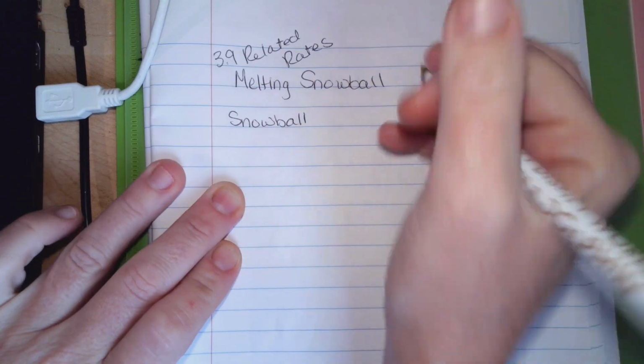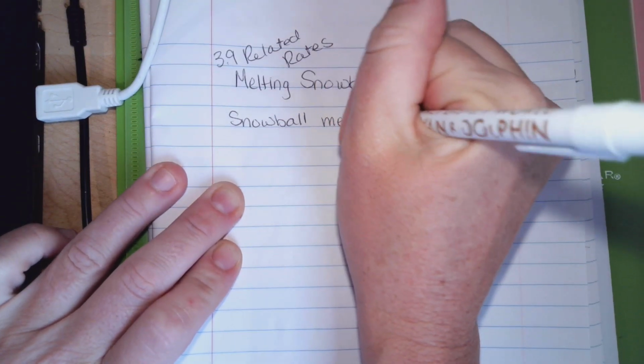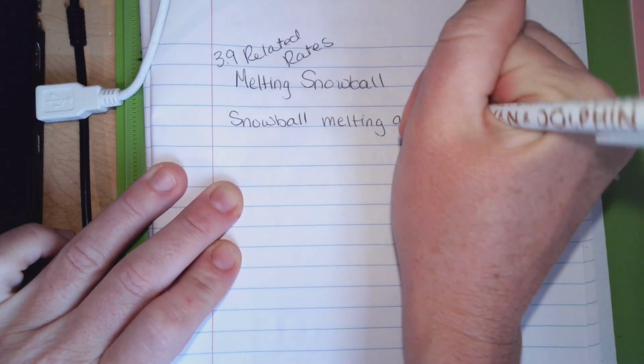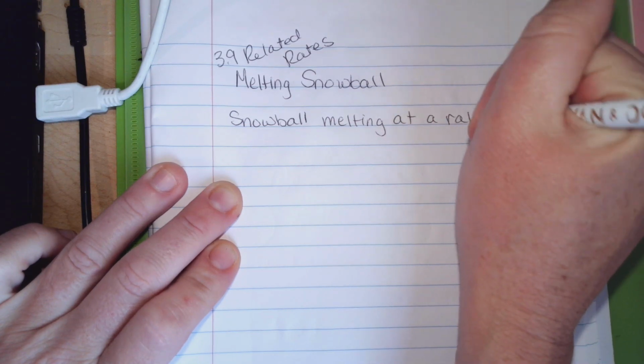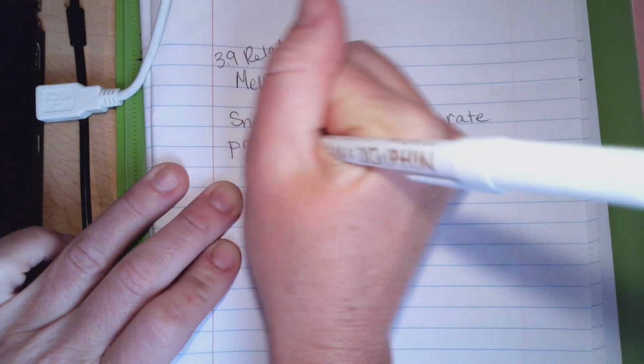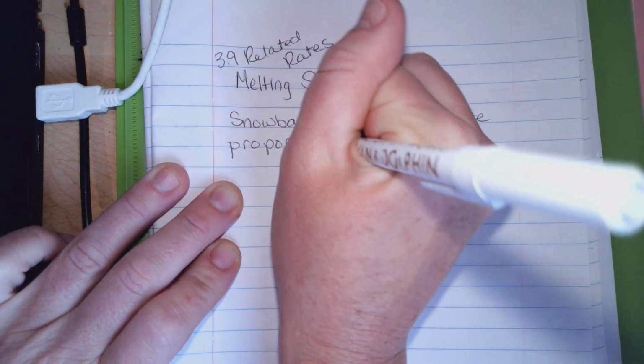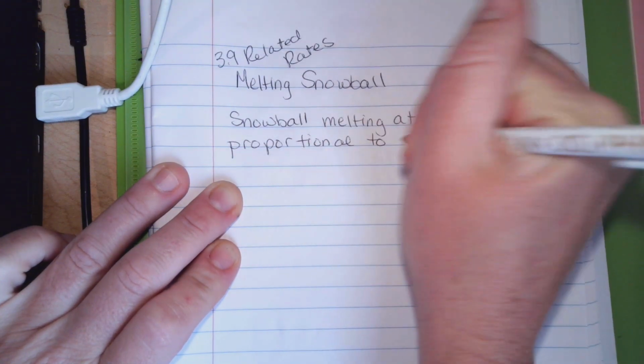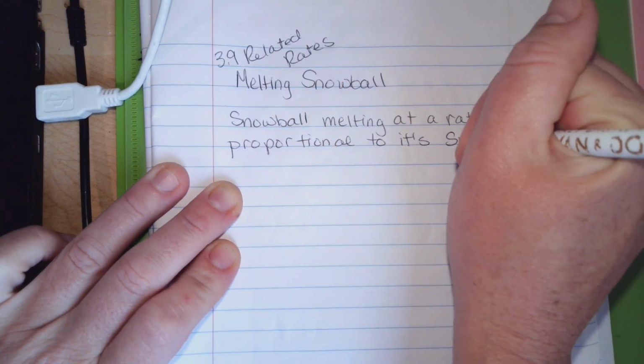Okay, so we have a snowball melting at a rate proportional to its surface area.